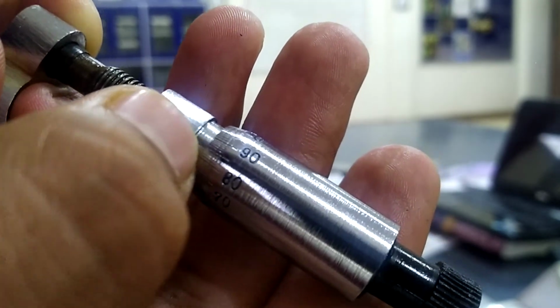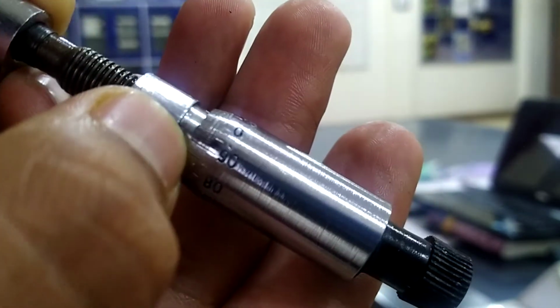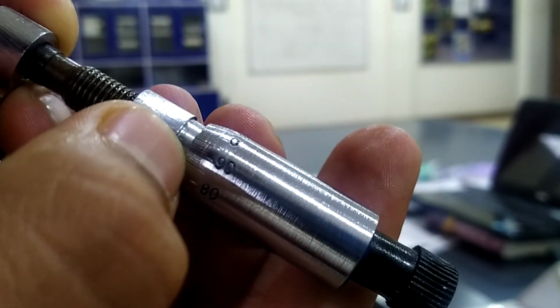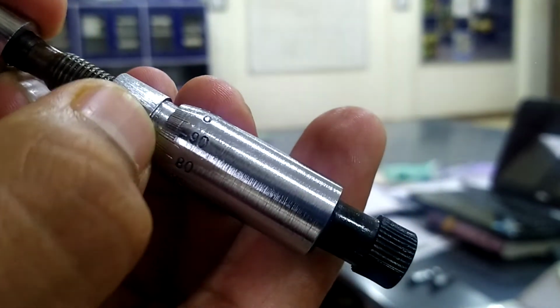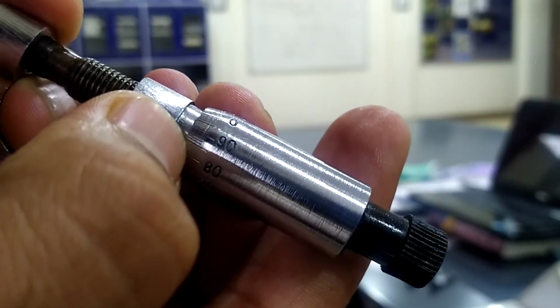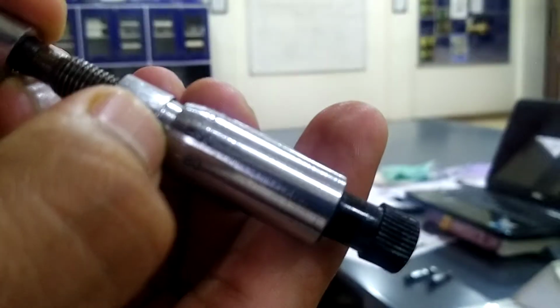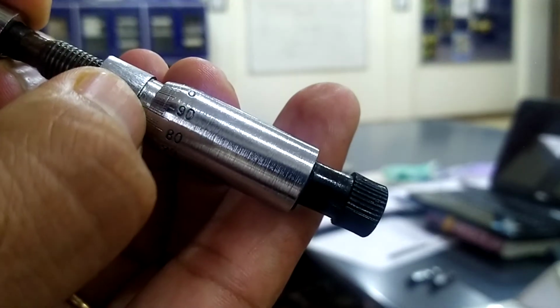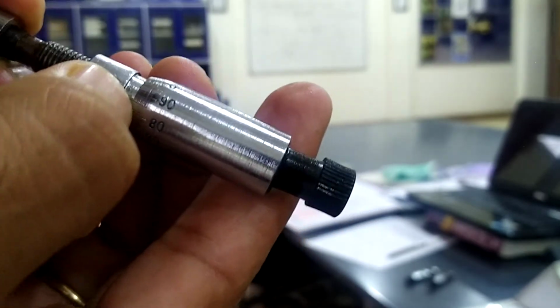Here it is, this is the 0 of the main scale reading, and the circular scale reading 0 is here. It means the 0 of the circular scale reading is above the 0 of the main scale reading, and therefore it has a negative zero error.